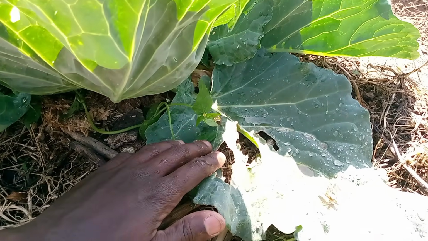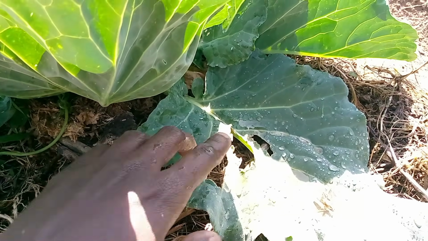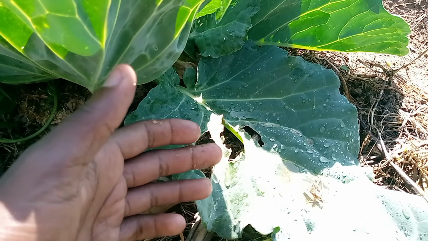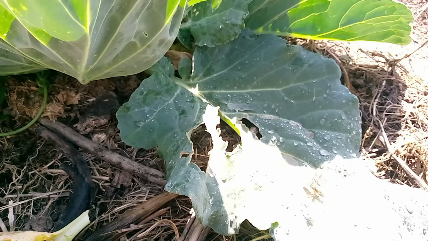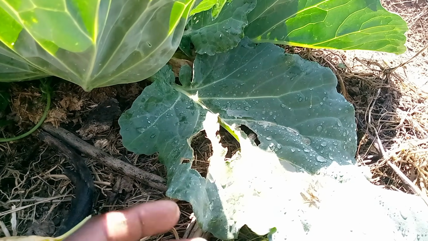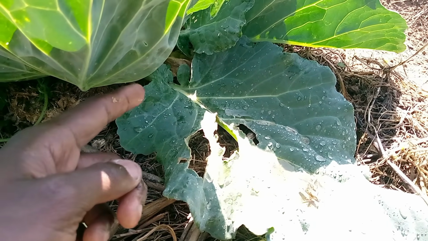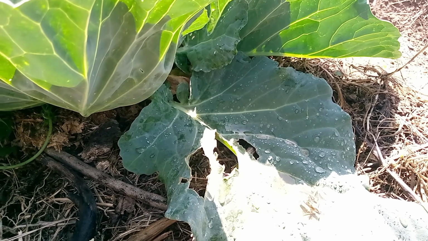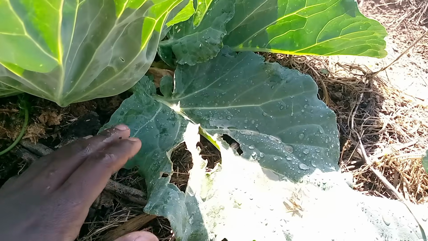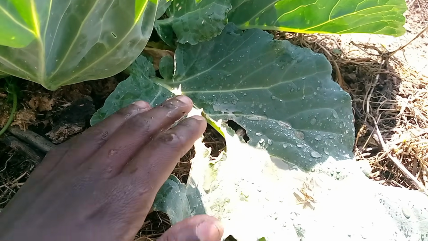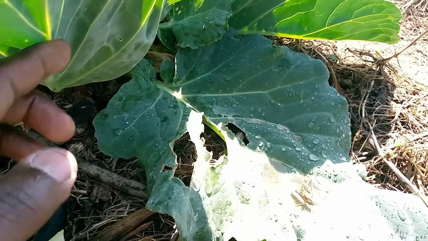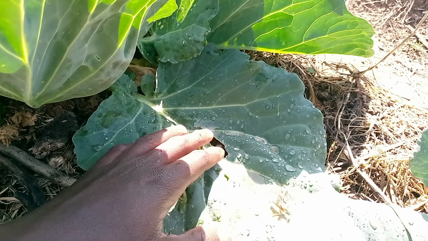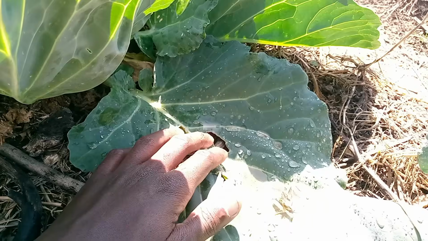Now any other leaves that you should remove are also this type of leaves that have been eaten, but for me in this case I'm not going to remove it because it still serves the cabbage with photosynthesis. Now transpiration and photosynthesis happen because of leaves. As you can see, our leaves are wet because we have irrigated on them. It means that the plant is still drinking water through the leaves.